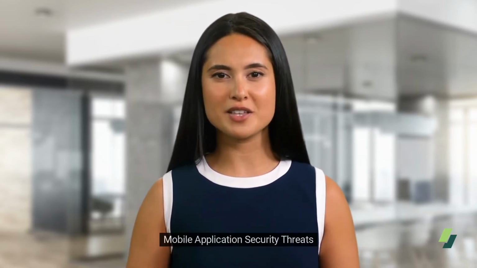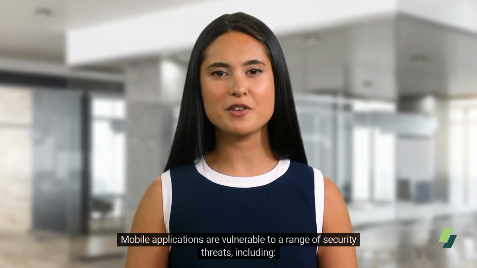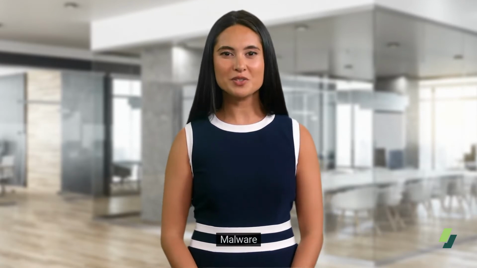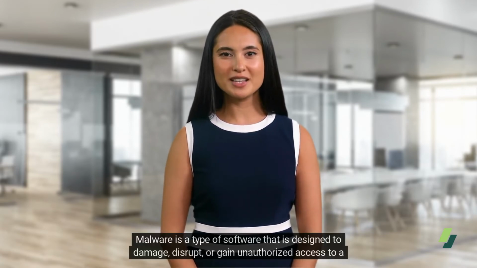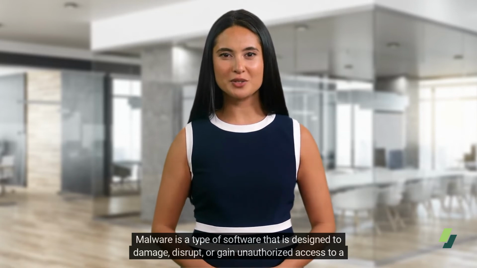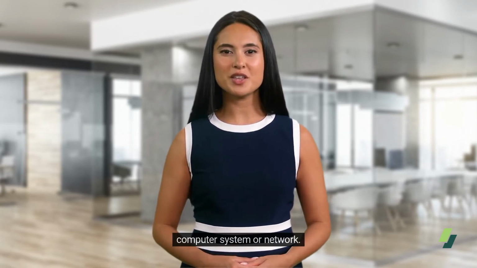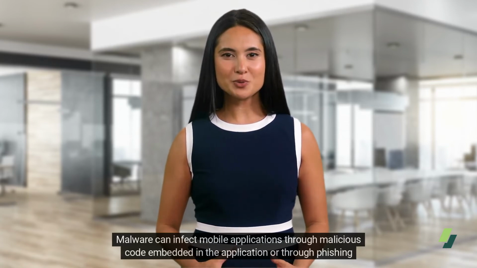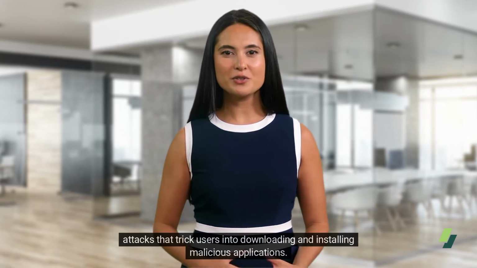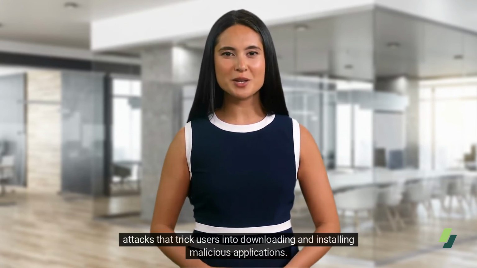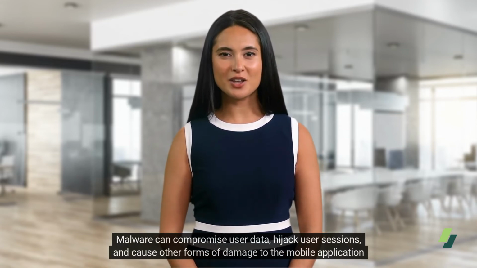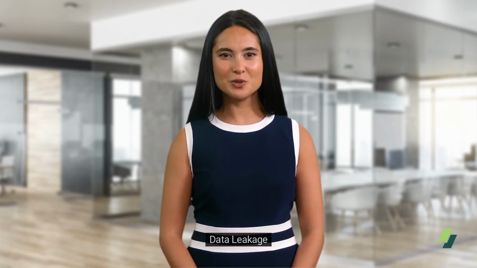Mobile application security threats. Mobile applications are vulnerable to a range of security threats, including malware. Malware is a type of software that is designed to damage, disrupt, or gain unauthorized access to a computer system or network. Malware can infect mobile applications through malicious code embedded in the application, or through phishing attacks that trick users into downloading and installing malicious applications. Malware can compromise user data, hijack user sessions, and cause other forms of damage to the mobile application and the user's device. Data leakage.